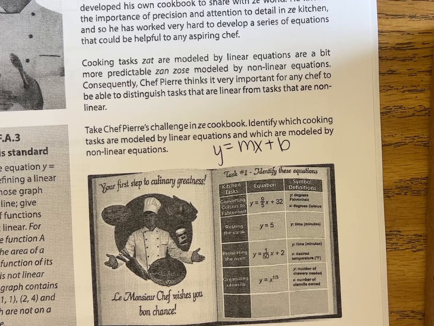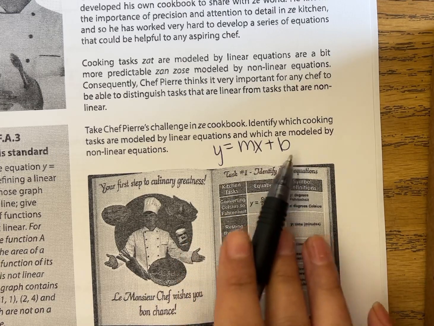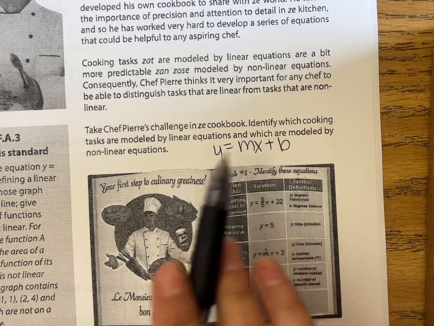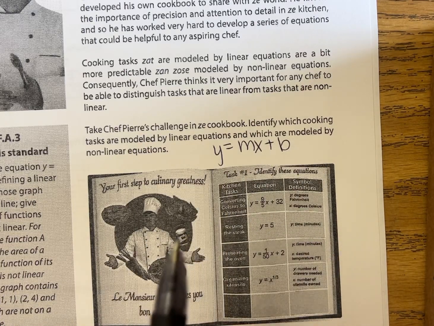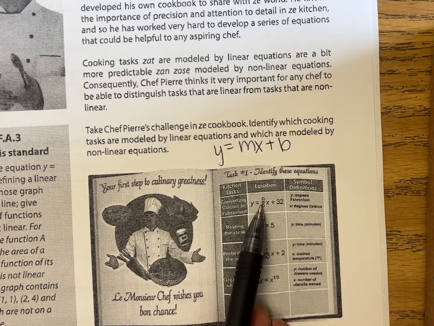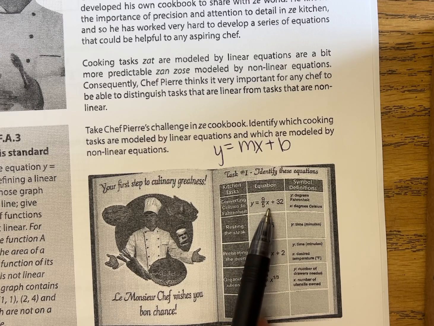But the thing is that it doesn't necessarily have to have both parts of it. Pero la cosa es de que no necesariamente tiene que tener ambas partes, nada más con que tenga una de las partes. Okay? So if we look at the first one, it says y equals 9 over 5 x.